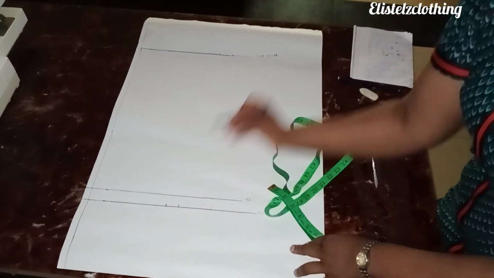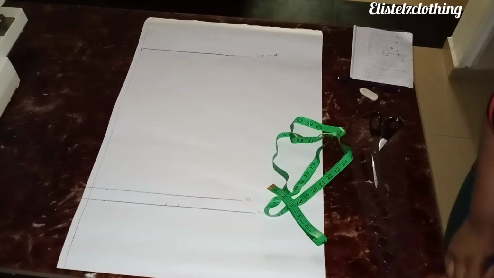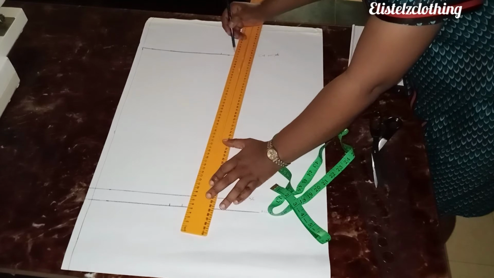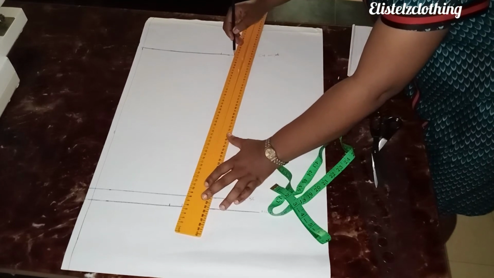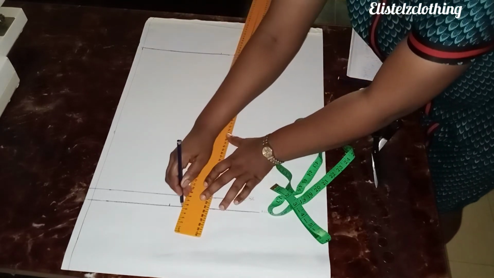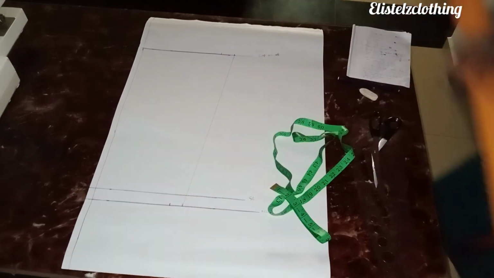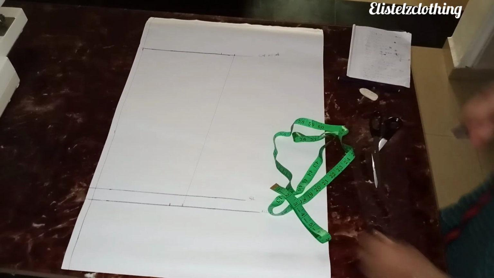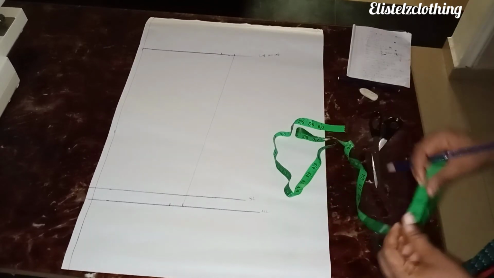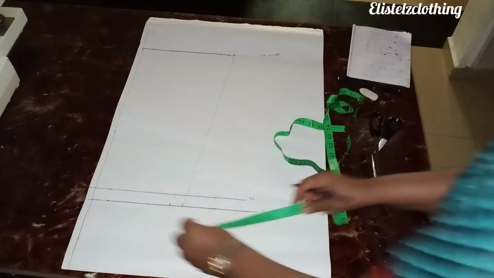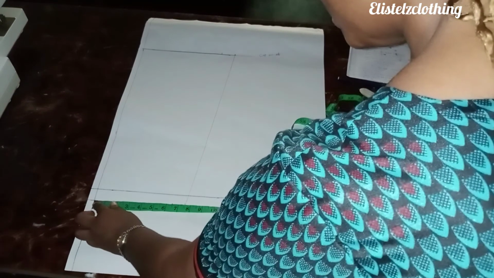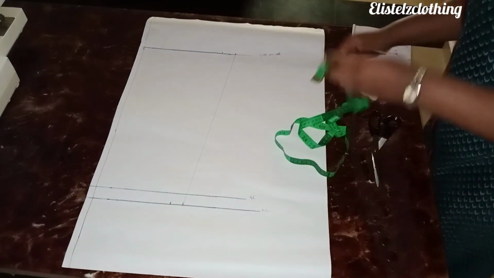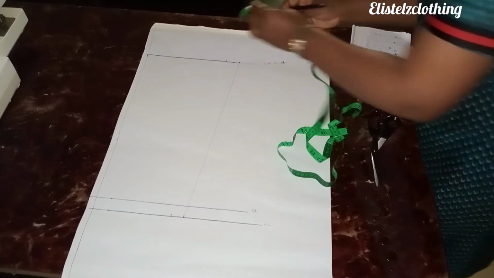Now we're connecting from here to meet this point. You can use your straight line, then we'll still come in with our curve so that it will have a little shape. This is what we have first, but we'll still come in with our curve. At this point, we will make this alteration on the main fabric when we cut out. Now let's proceed here.